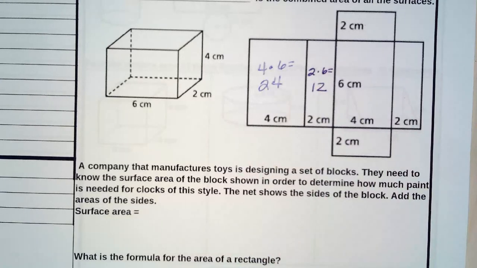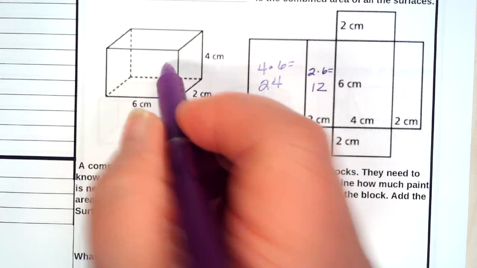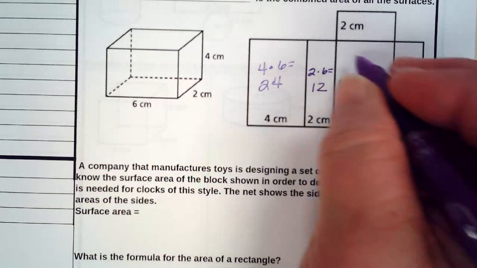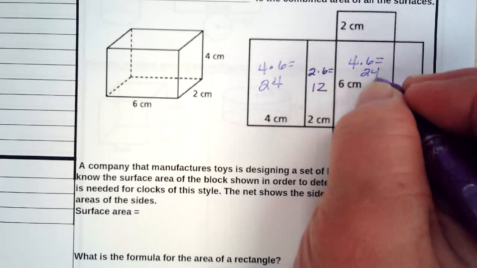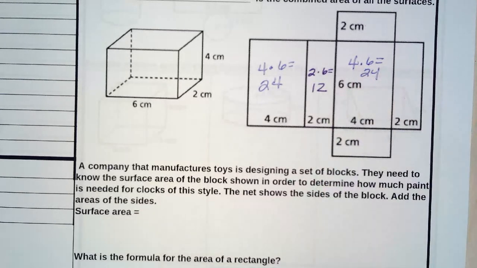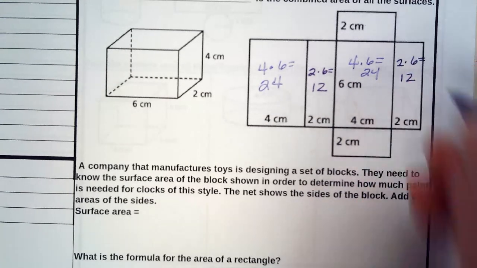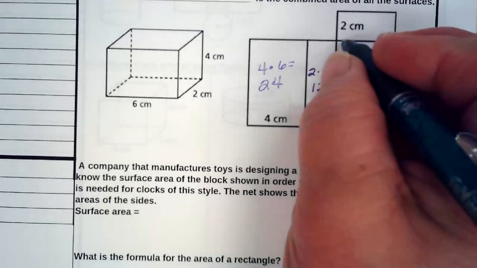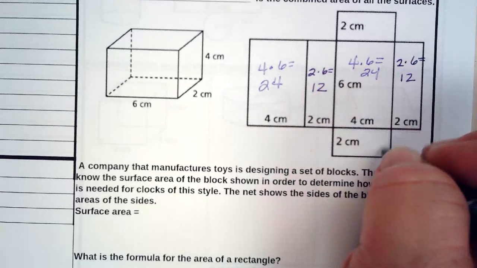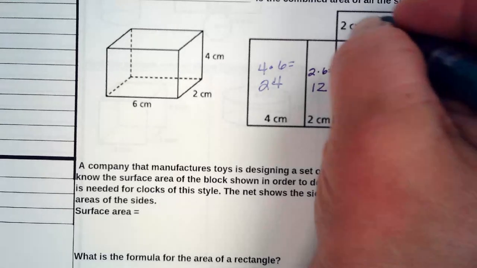Now, the opposite sides are going to be the same, so the front and the back here will be the same. 4 times 6, again, is 24. 2 times 6, again, is 12. And finally, for the edges, this is 2 by 4, which is 8.